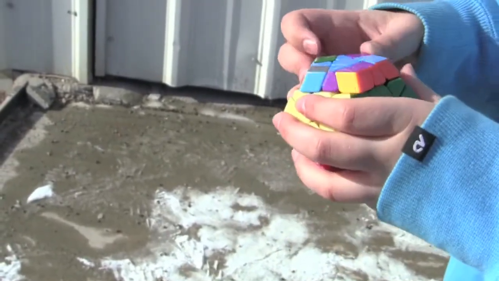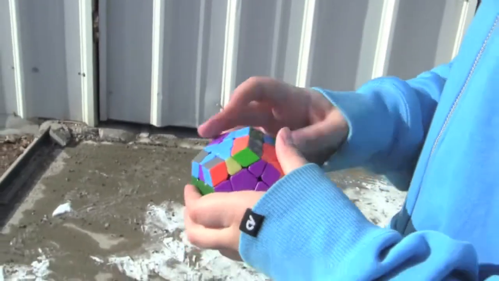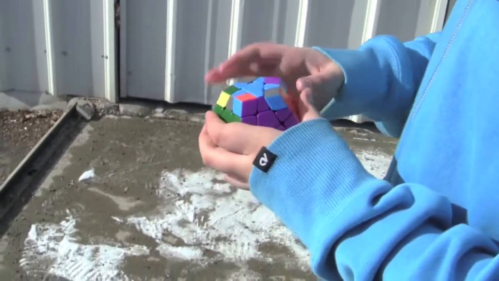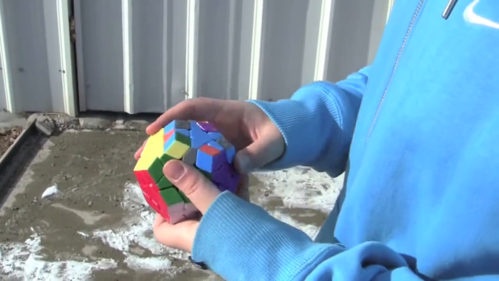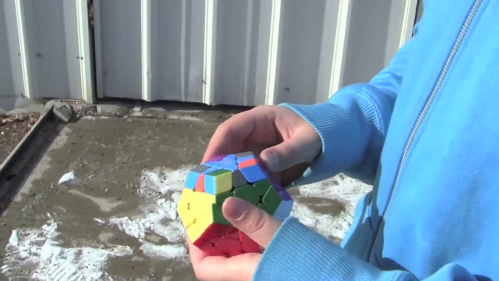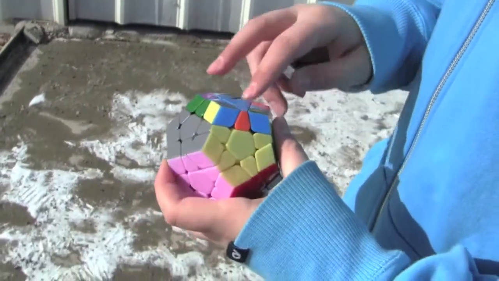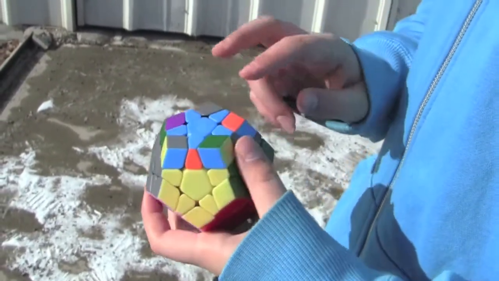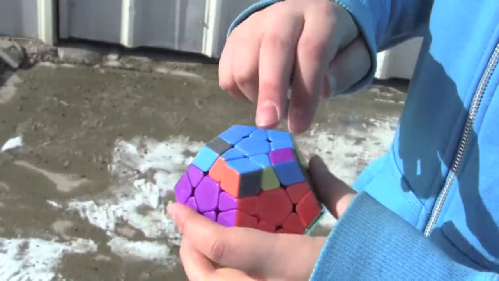But just in case you don't get extremely lucky, like I just did there, you're going to have to do that algorithm several times. Now, what you're eventually trying to get is having it in 2 places, like that, 2 adjacent edges. I do not have any 2 adjacent edges.